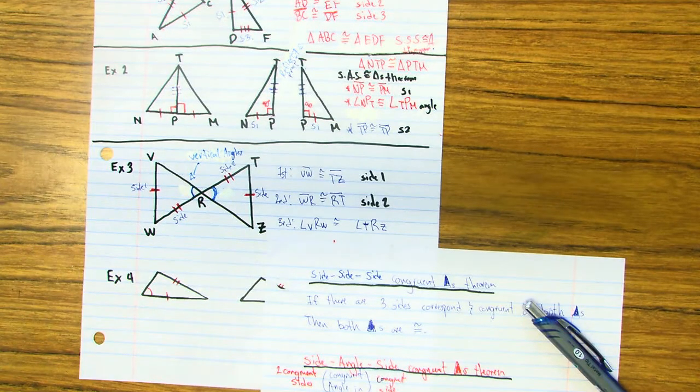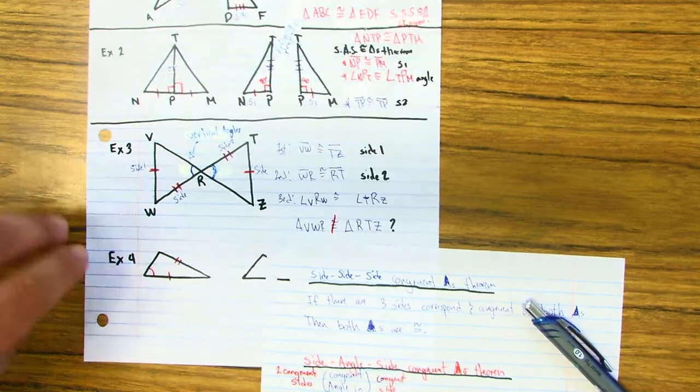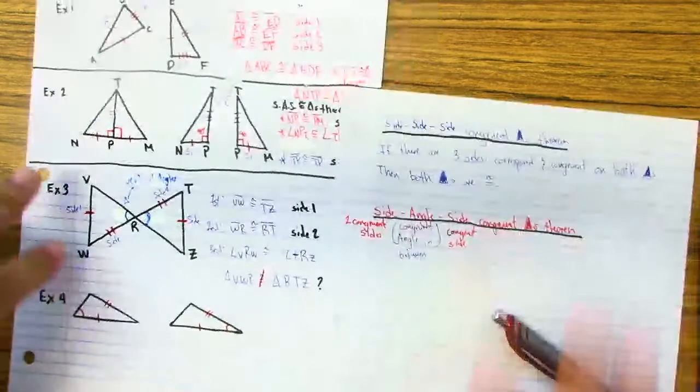So let's show the responses here. Students answered, but a lot of students are still confused. Okay, let's reflect on this one. This is not the side angle side congruence theorem. The answer for example number 3 is they are not congruent. Why are they not congruent? Because once again, let's read the theorem of the side angle side.